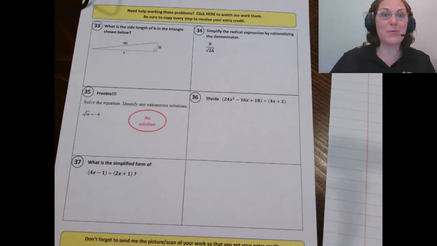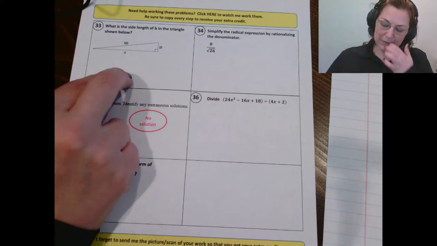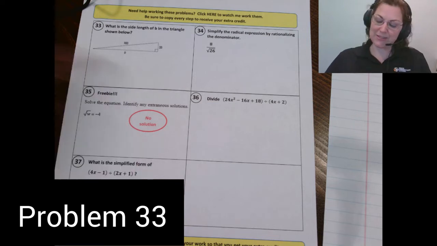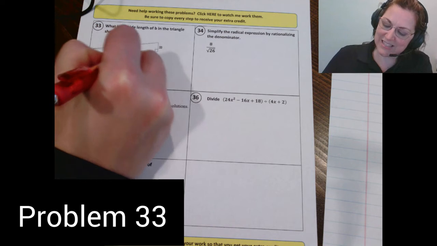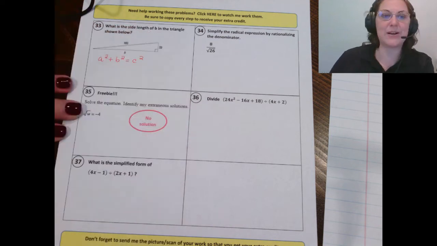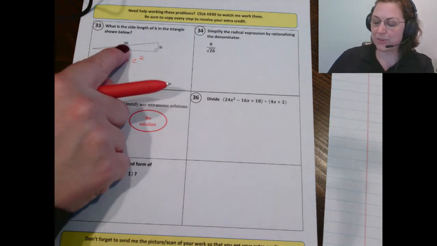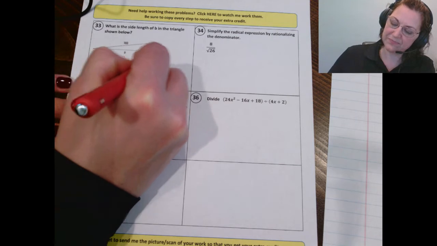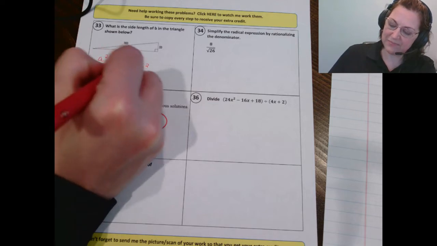But let's get started. We've got just 5 on this page. These are the last 5. So looking at problem number 33, we've got a right triangle. So I hope you're thinking of that Pythagorean theorem. A squared plus B squared equals C squared. Now remember, C squared is the hypotenuse. So we're going to put 183 in for C. I'll put 33 in for A and leave the B.